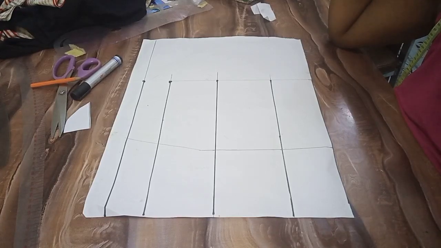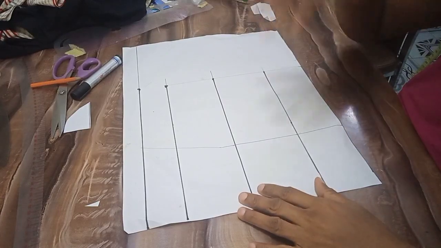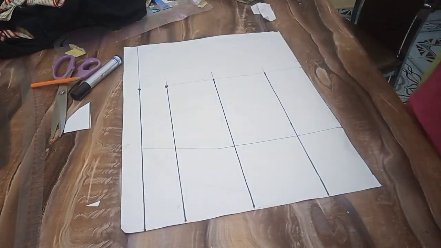Why do we have the front half length longer than the back half length? Because we have bust at the front. But for those that use the same half length for both the front and the back, I will also show you how to go about that. Okay, so the next thing we're going to do is start inputting our measurement.